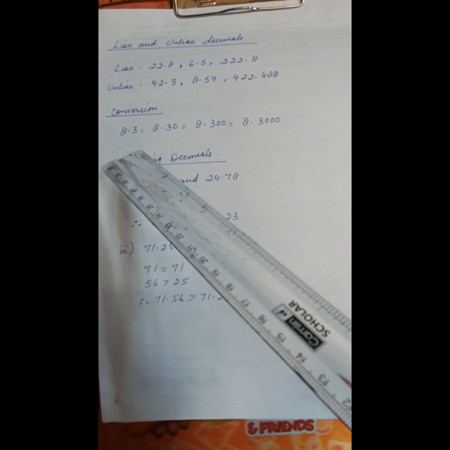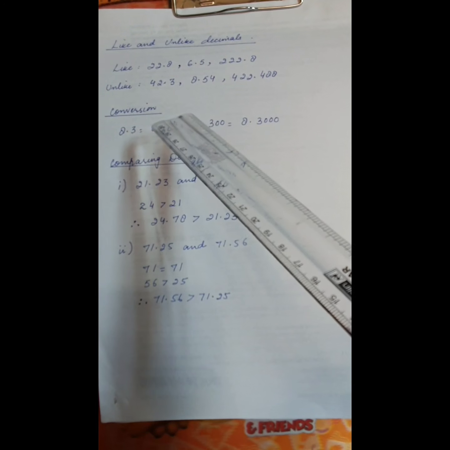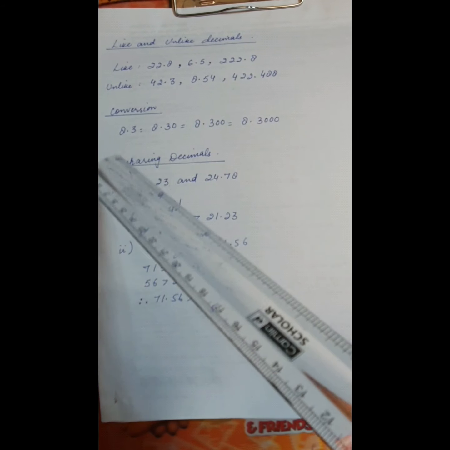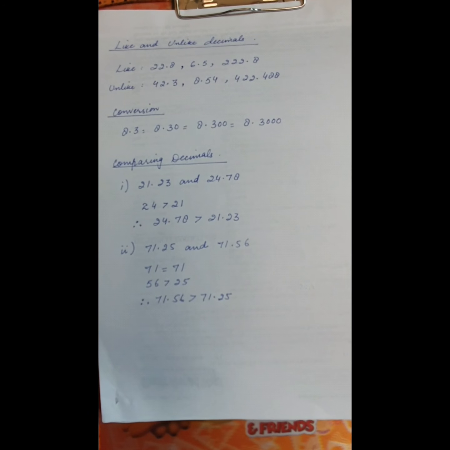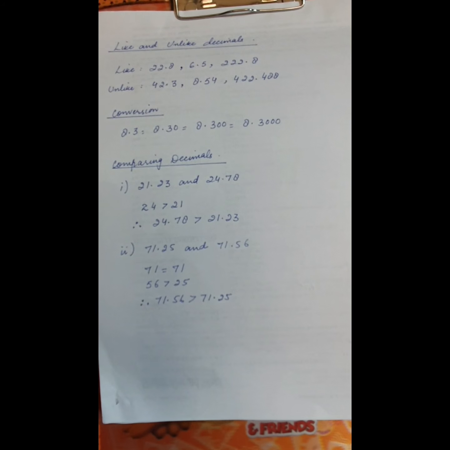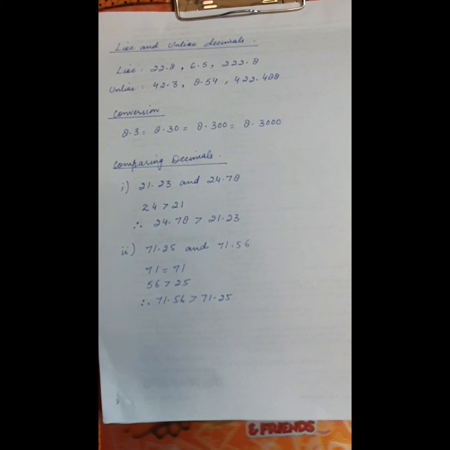When we have to convert unlike decimals into like decimals, we have to balance the numbers after the decimal by putting zeros, as it does not change the value of the number. Such decimals are called equivalent but unlike decimals. So without changing the value of a decimal number, the number of decimal places can be increased simply by adding a required number of zeros to the extreme right of its decimal part.